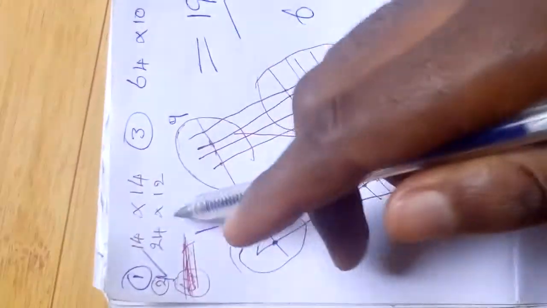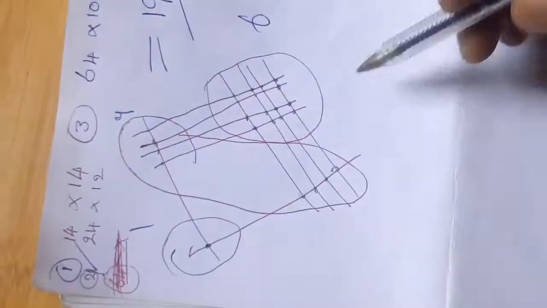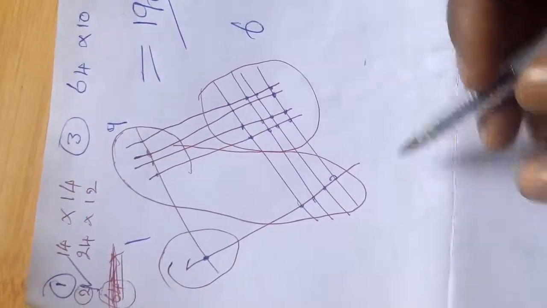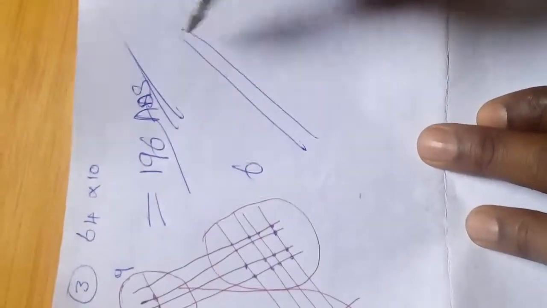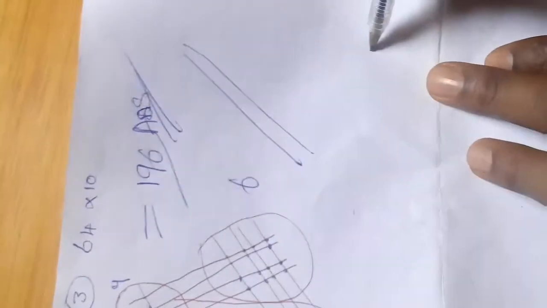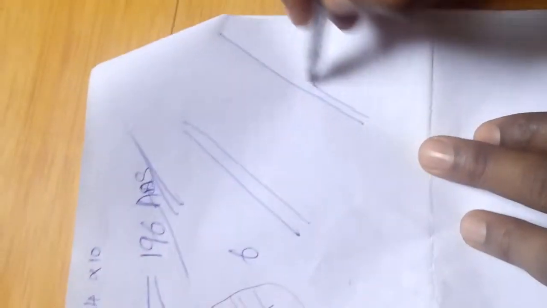All right, good. So let's take a look at number 2. 24 times 12. What you do is you still repeat the same thing. You remember what I taught you earlier on? You do 2 perpendicular lines, all right, then you skip a bit and rule 4 times.